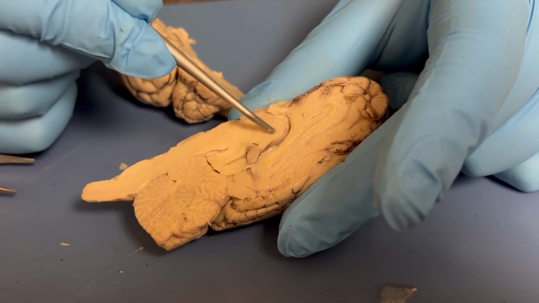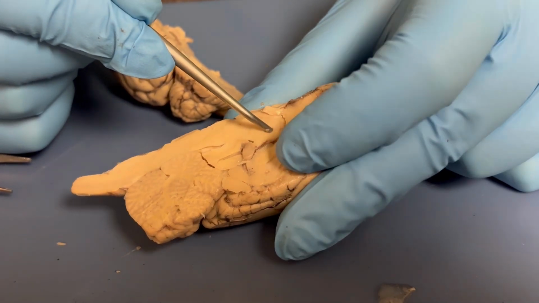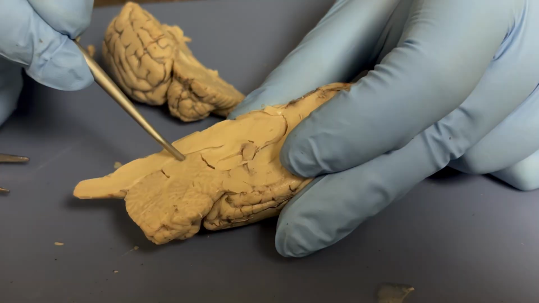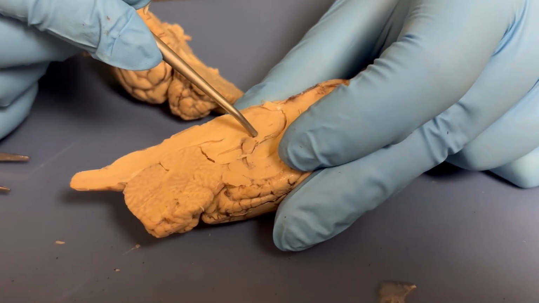Next, we have the ventricles. The lateral ventricle is in the middle of the brain, and the third and fourth ventricles are located around the midbrain area. These ventricles are areas where cerebrospinal fluids circulate around the brain.